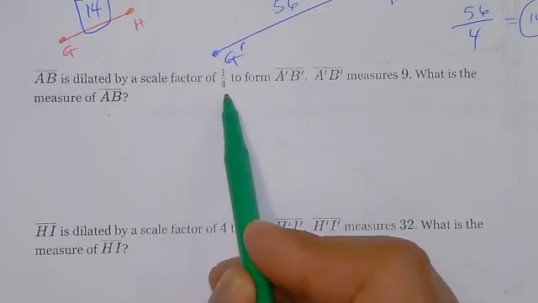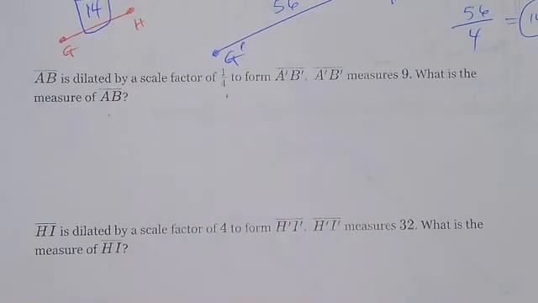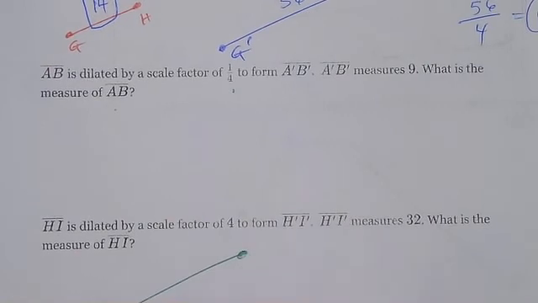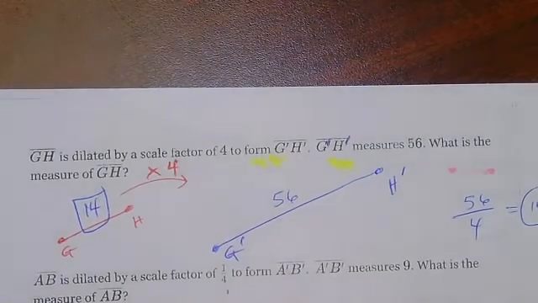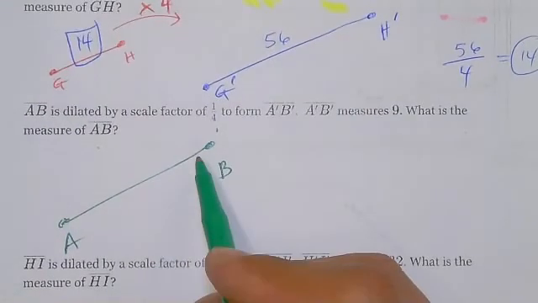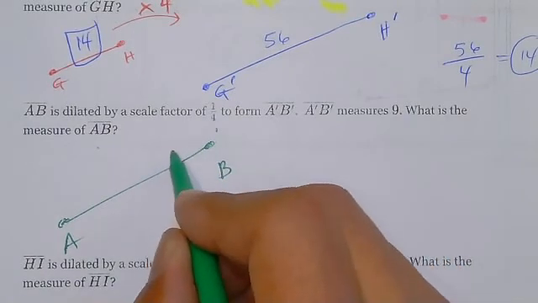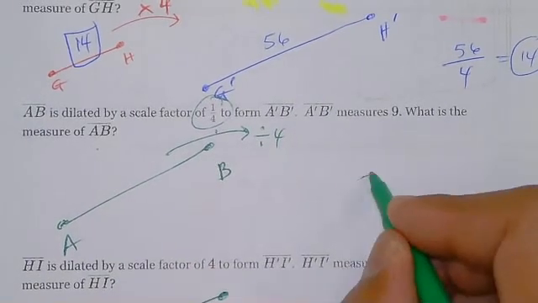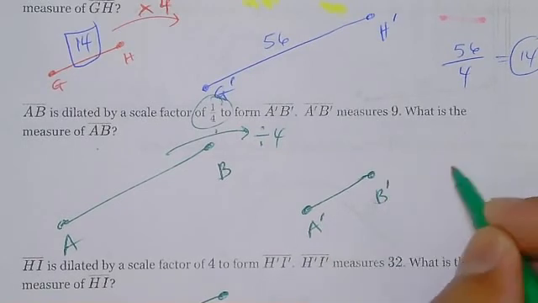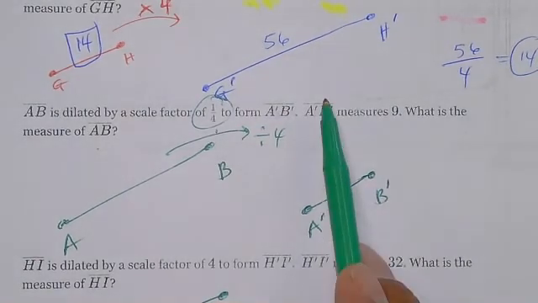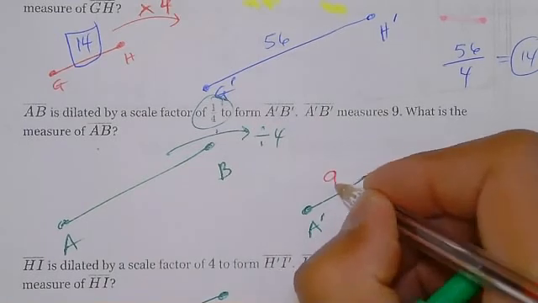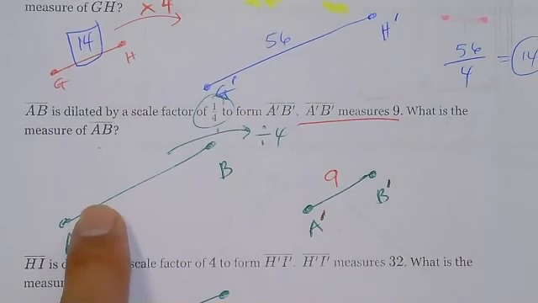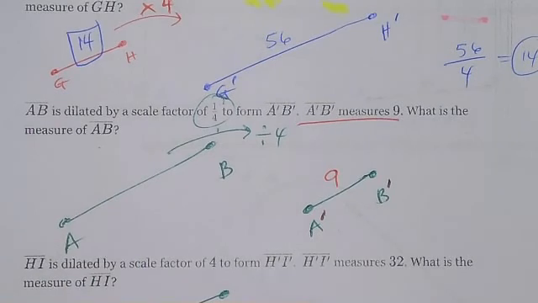Okay. Next one, AB is dilated by a scale factor of 1/4. Oh, what does it mean if it's a fraction? That means that instead of increasing in size, it's going to be shrinking, decreasing. So AB is probably already a bigger size. Oops, that's not AB. Sorry, AB over here. AB is the one that's already a bigger size. A scale factor of 1/4 means I have to divide it by 4 to form the smaller one, A prime, B prime. Okay. And they're telling us that this one here is 9. If this one measures 9, what do I have to do to get this one?